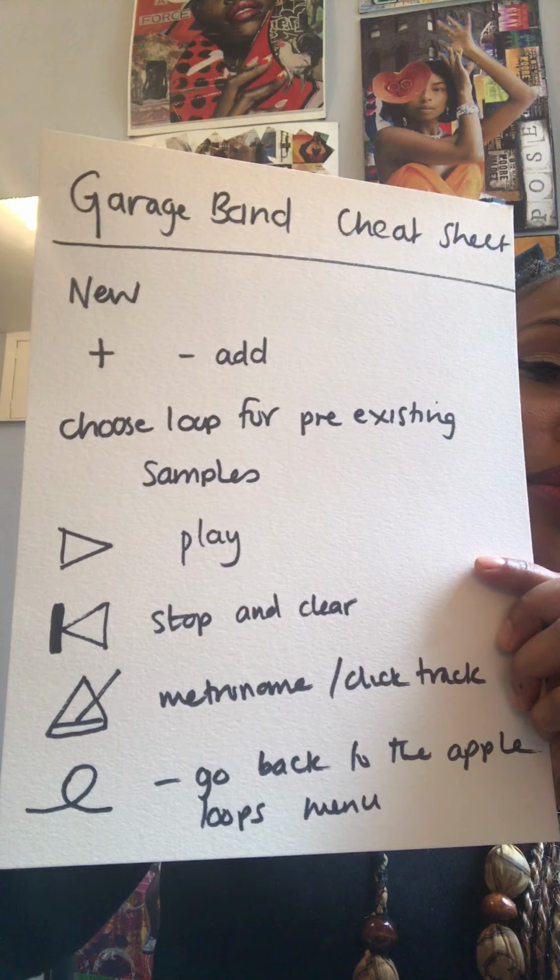Great to choose loops because sometimes we're not as inspired straight off the bat, and to have an existing sample there can sometimes jog a little bit of creativity that has been a bit stagnant. Okay, so it's very essential. It's very inspirational to actually use the existing samples.